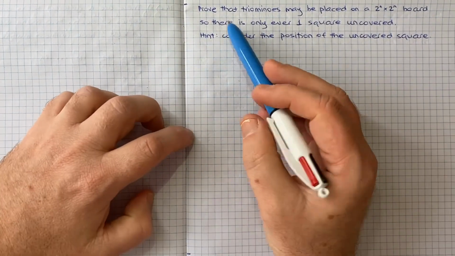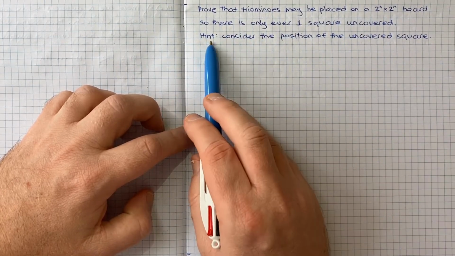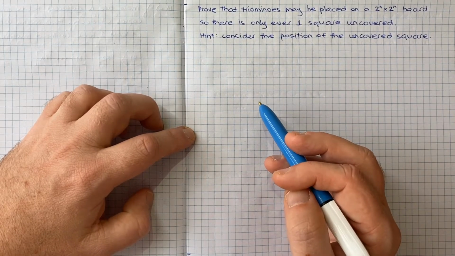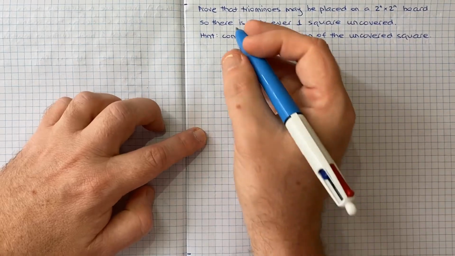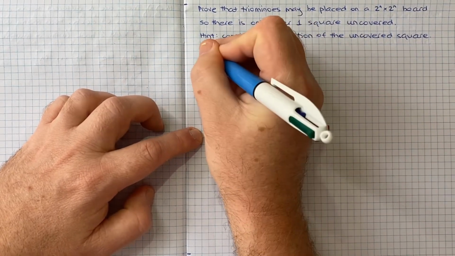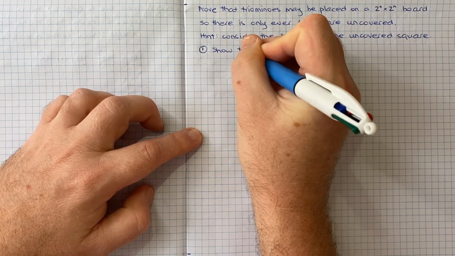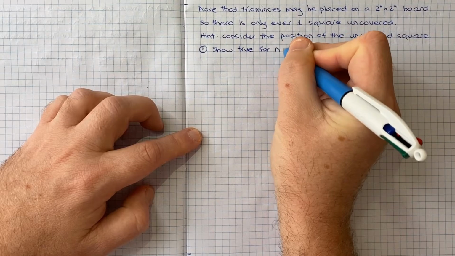Here I've written out what we're being asked to prove, and I've noted this hint about considering the position of the uncovered square, because I think that's our guide to use graphics to deal with this. So let's follow the steps of induction. Step 1, as usual, is to show that what we're trying to prove is true for our first value of n.